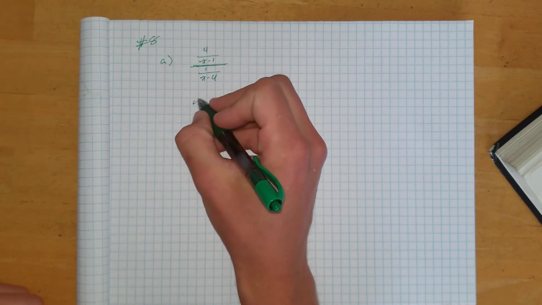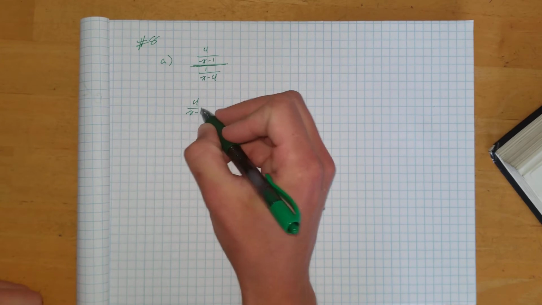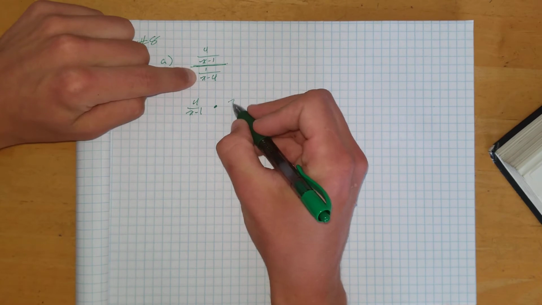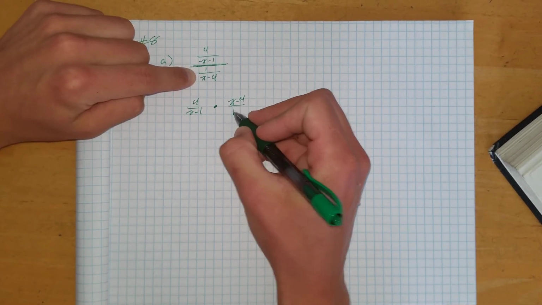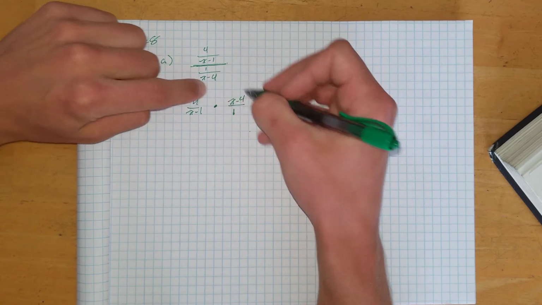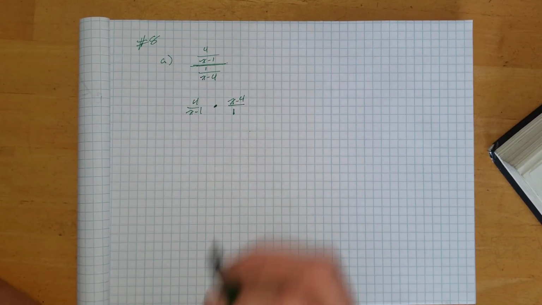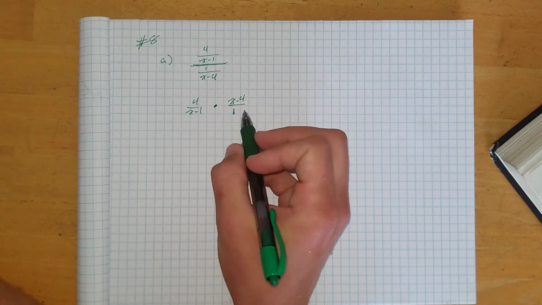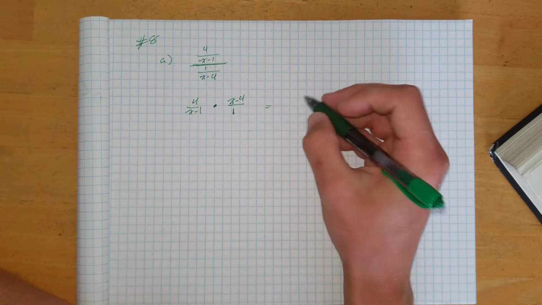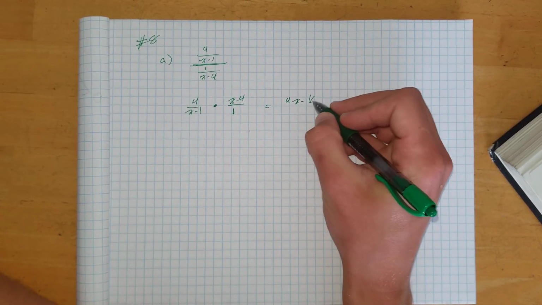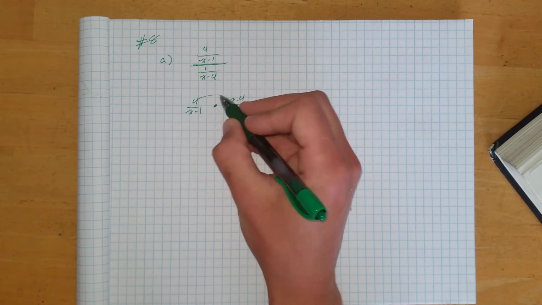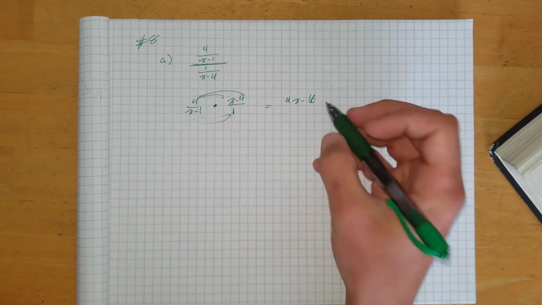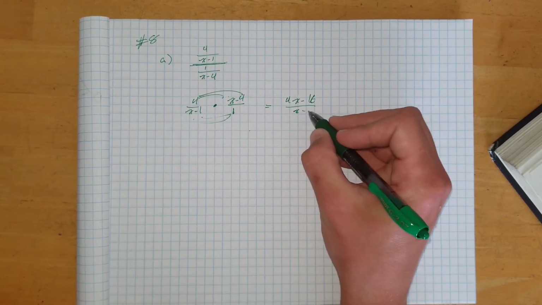So I'm going to write that down here as 4 over x, which is my numerator, so that's normal. Then I'm multiplying by x minus 4 over 1. So I took this and flipped it upside down and multiplied it. Now I'm just going to multiply the numerators and then multiply the denominators. 4x minus 16, right? Because I've got to distribute this 4 to both of these. Same thing here, distributing this 1 to both of these, which is just going to be x minus 1.